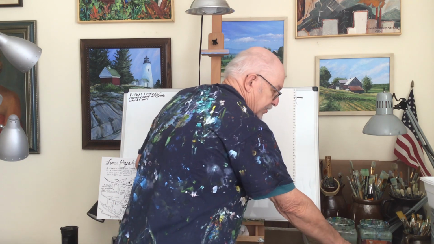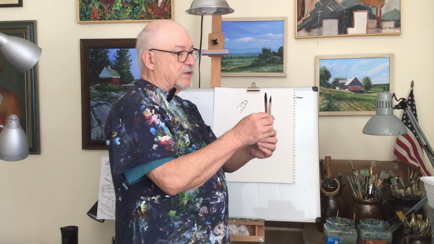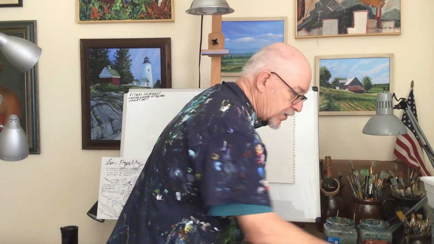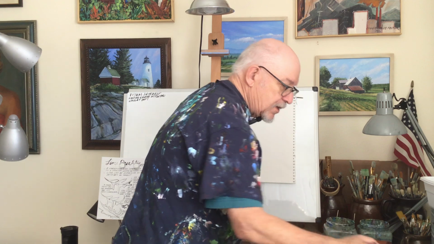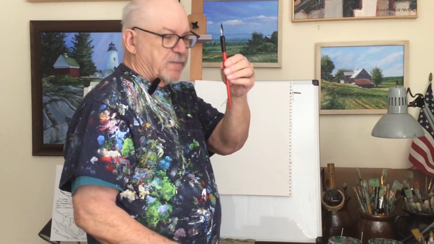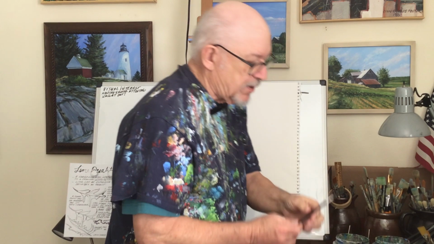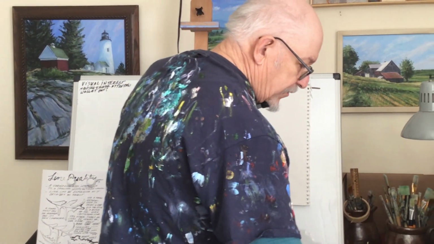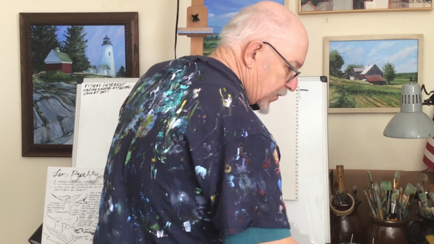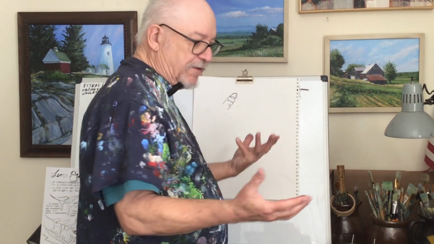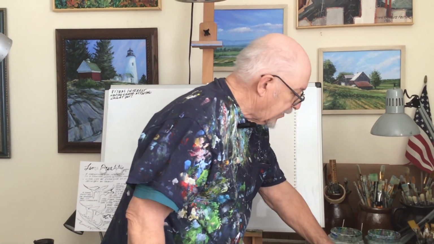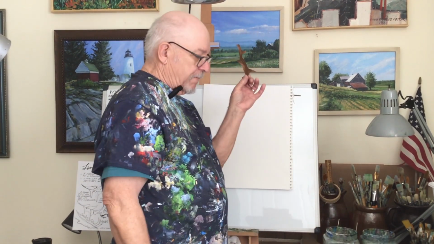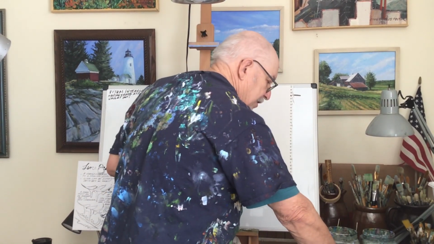Okay, I use many things to create different lines. I use pieces of shingle, sticks like this. I use pens. I have a variety of pens, different kinds of pens, old type ones. I use brushes to create different kinds of lines. And then, of course, any kind of ballpoint pen, any kind of thing like that is going to create an interesting line.